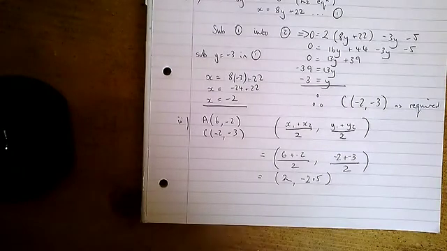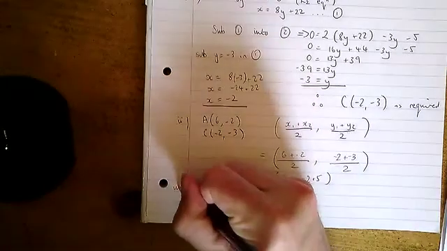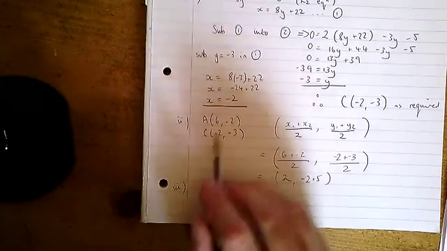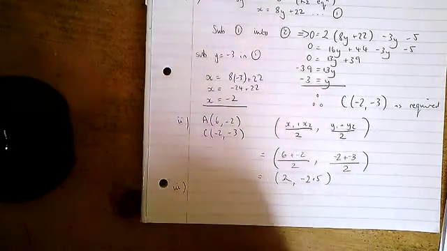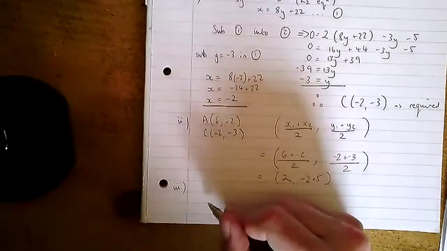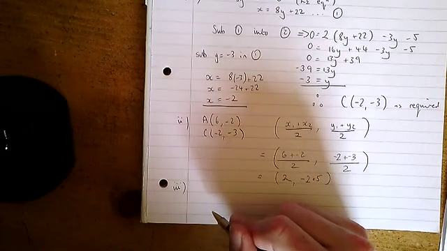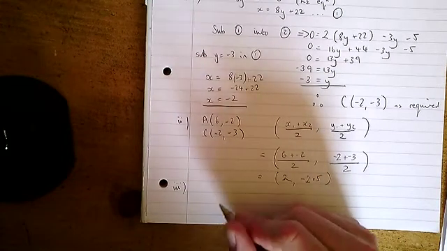Finally, it says, find the area of the triangle ABC, simplifying your answer. Okay, so A's coordinates, C's coordinates, and B's coordinates. What I'm going to do for this bit is try and sketch it because I think that'll make a bit more sense. Now, I tend to not really draw the axes if I can help it because I think it just makes it too complicated.